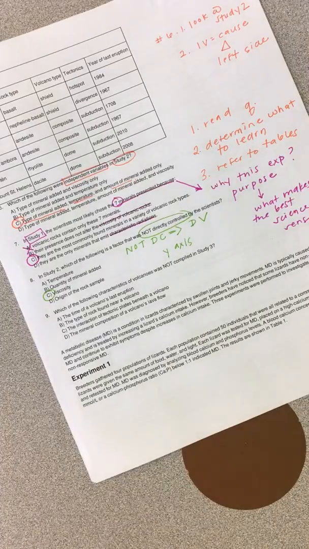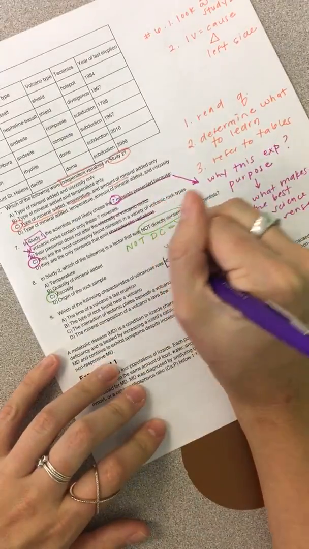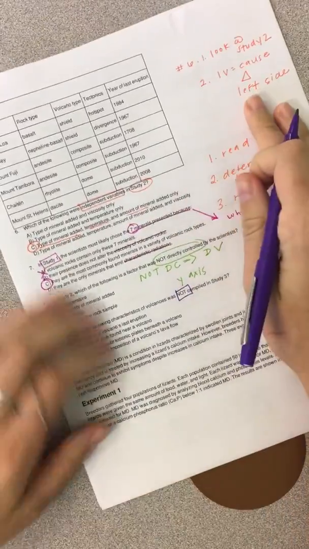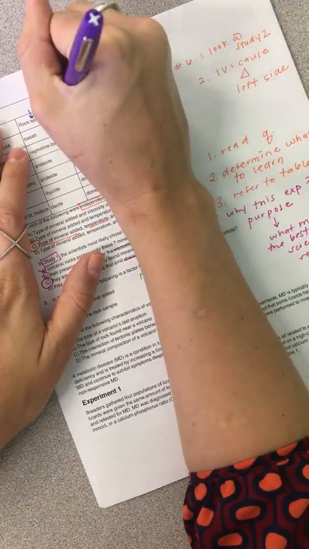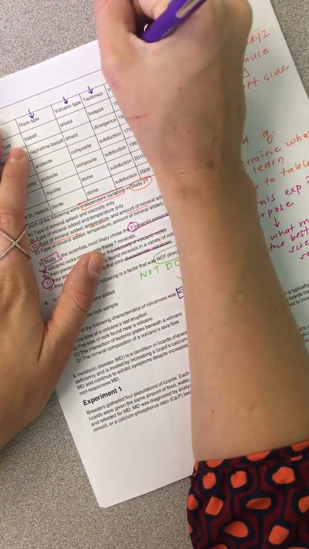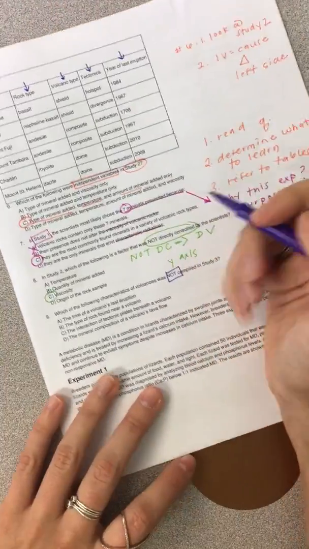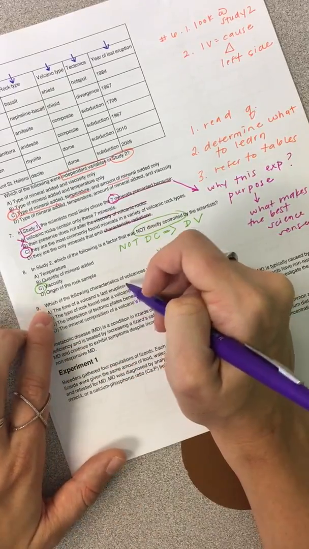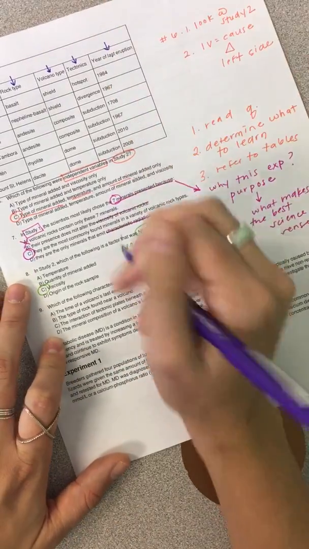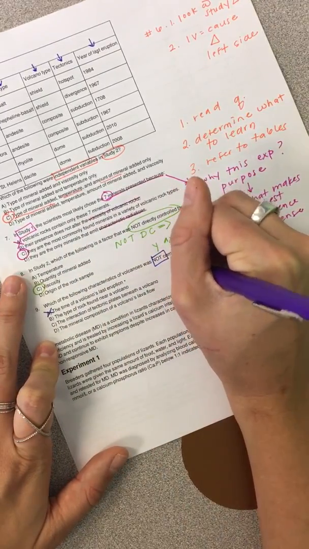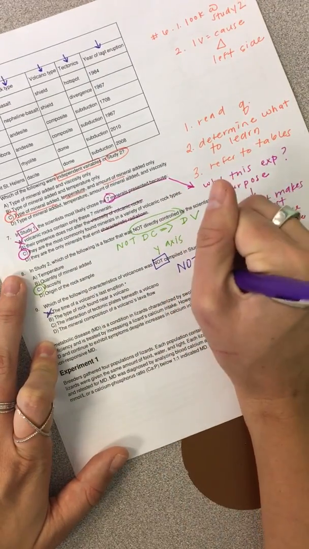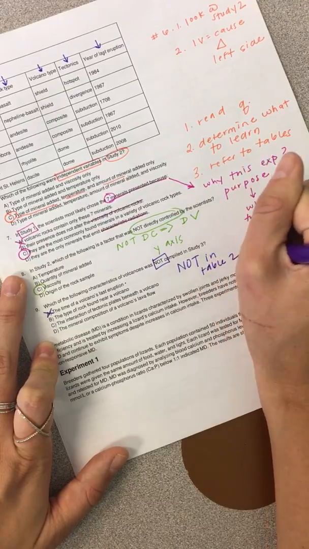All right, which of the following characteristics of volcanoes was not compiled in study 3? So what did we not look at in study 3? So in study 3, we looked at rock type, we looked at volcano type, we looked at tectonics, and we looked at the year of last eruption. So the time of the volcano's last eruption, this matches that. So nope, we did study that because you want something that is not in table 2.